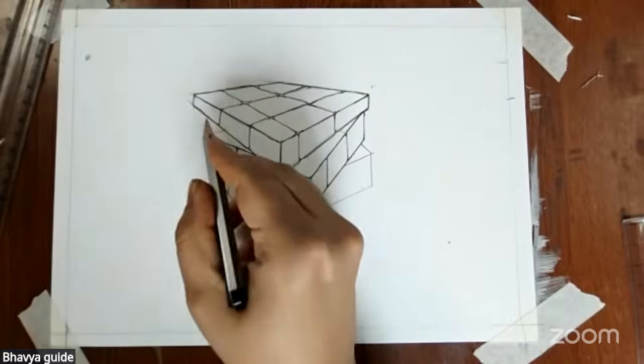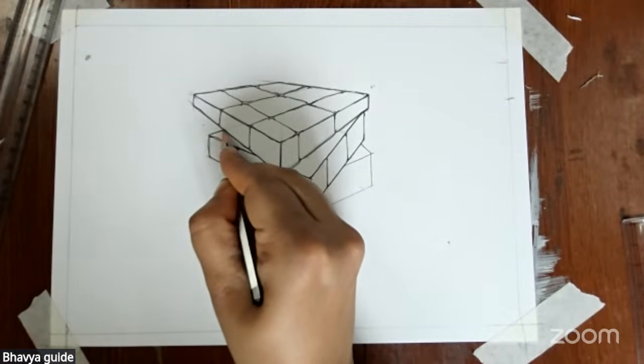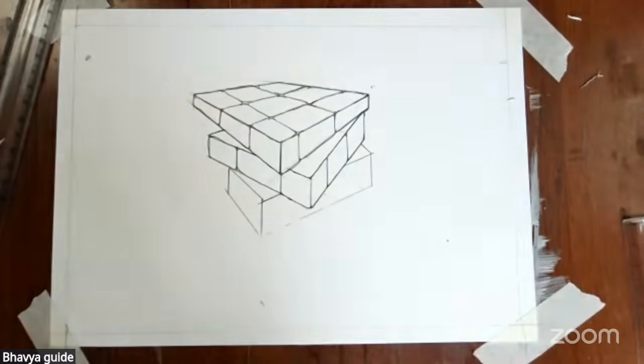So draw this one. This one. There is also... So whatever the projector lines are there, you just erase all the projector lines.